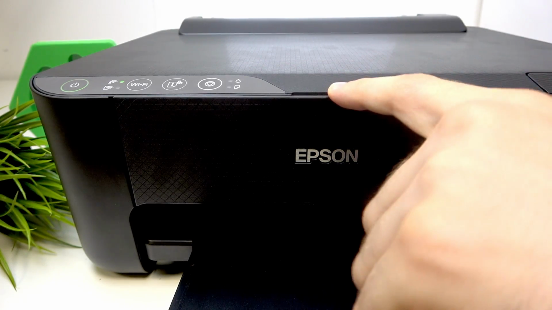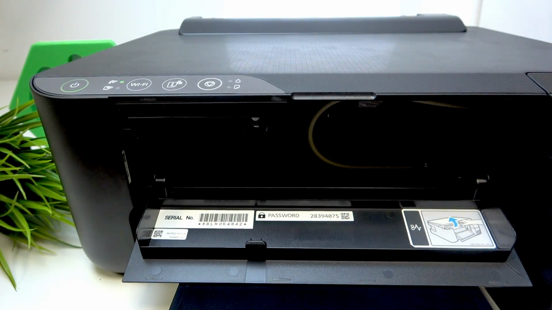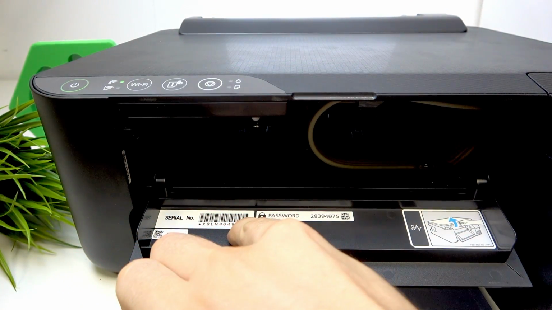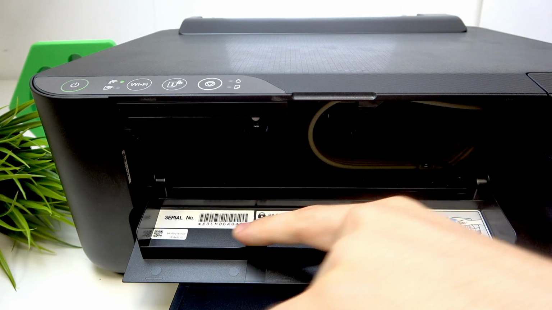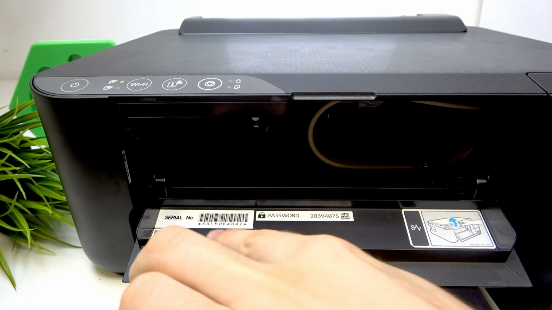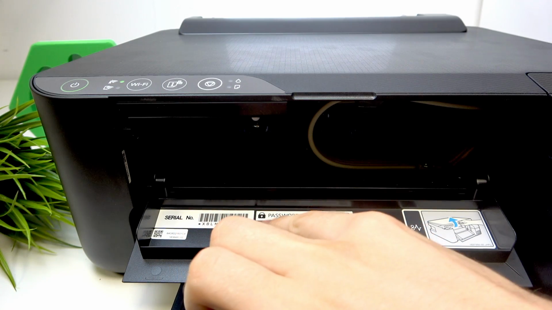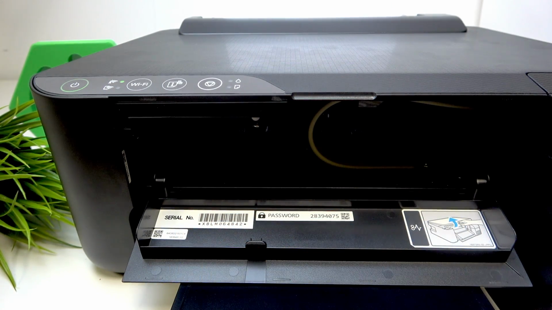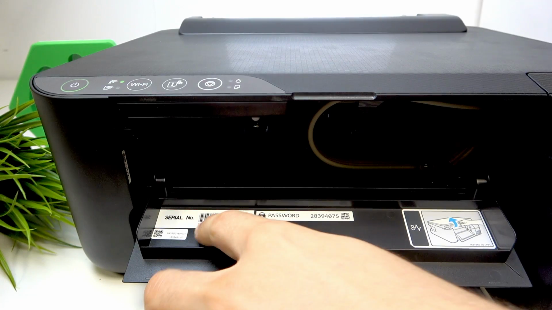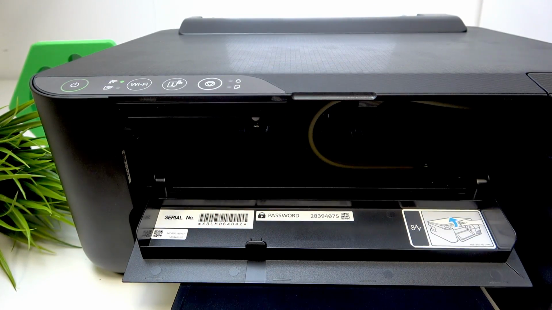You just should open this cover on your printer. Just open it, and here you have the serial number, without the asterisks. Here we have an asterisk at the very beginning and the end of the serial number, but between these asterisks we have our serial number. You should input this serial number.